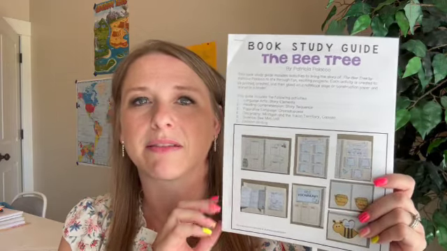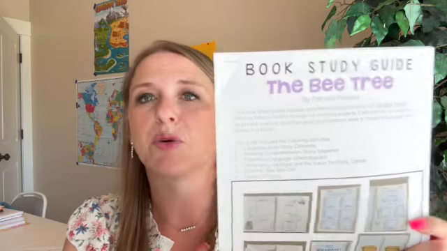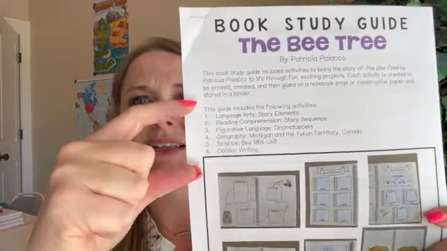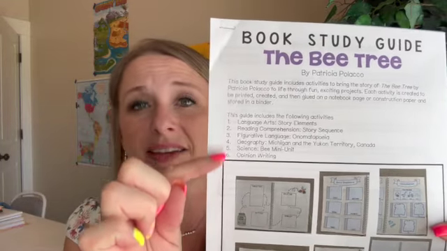Then you have your teacher's guide, which is the next section of pages, and all of the teacher's guides are going to be organized the same for all of my book studies across the board. On the first page, there's going to be a list of the different activities that are included in that teacher's guide. Sometimes there's 6, other books may have as many as 10 activities.